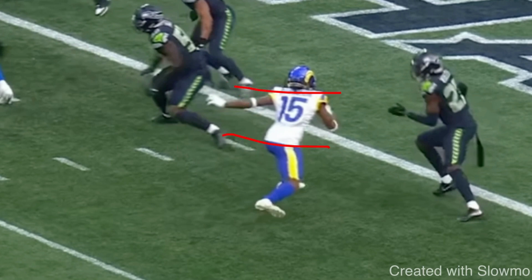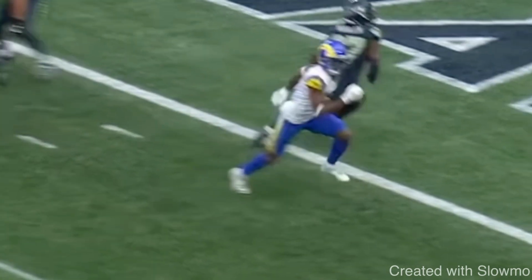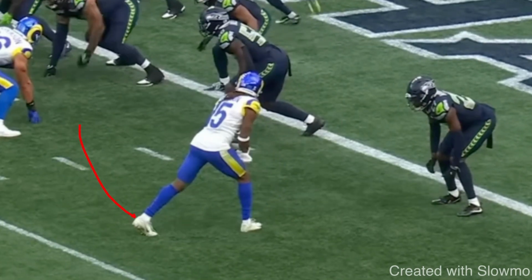You see how his hips, his shoulders, his head is all going with the foot. That makes it believable that he's running that drag, and that's what gets the DB to jump, you guys. So I'm telling you right now, I know some of you may not believe me. Some of you may think, I don't know if I want to try that. Just try it, I'm telling you.